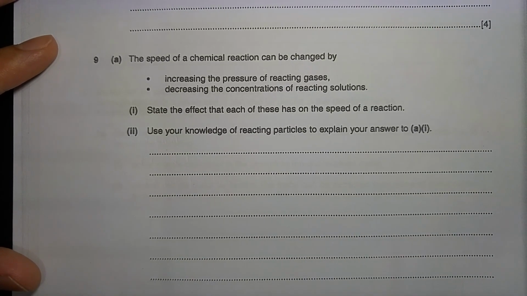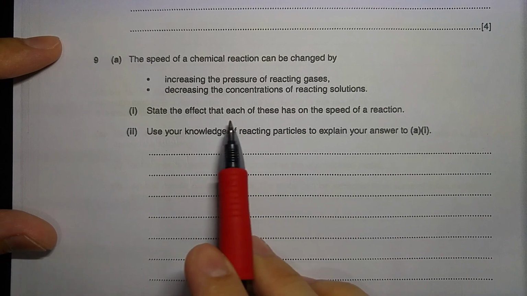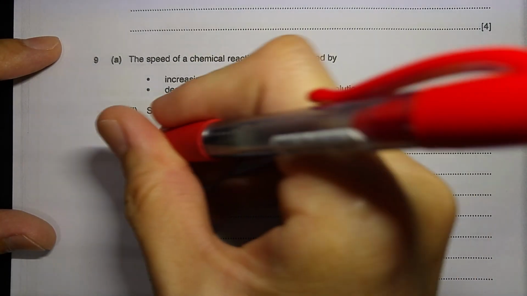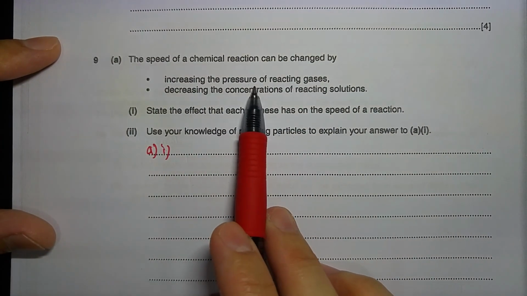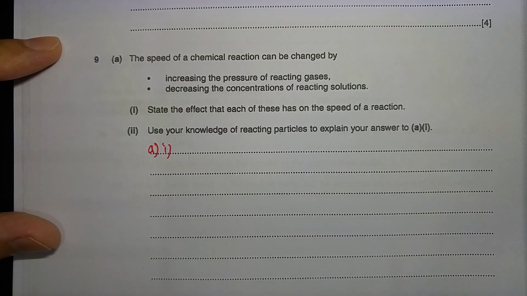Okay, number 9. The speed of a chemical reaction can be changed by increasing the pressure of reacting gases, decreasing the concentrations of reacting solutions. State the effect that each of these has on the speed of reaction. So which means that you have to tell me, increasing the pressure of reacting gases, would it increase or decrease the speed of a chemical reaction? So simple, increasing the pressure definitely increases.